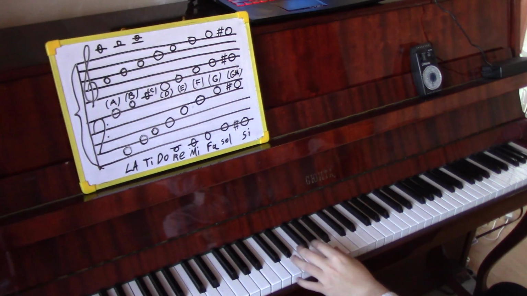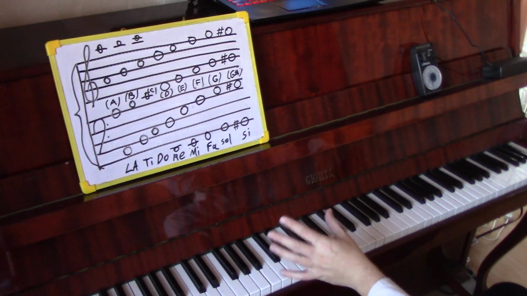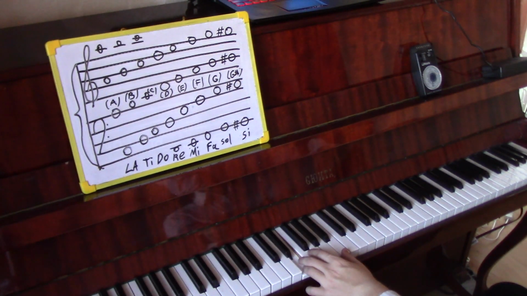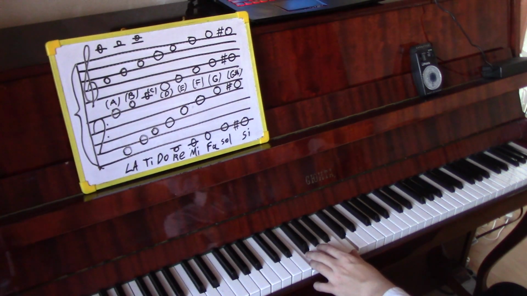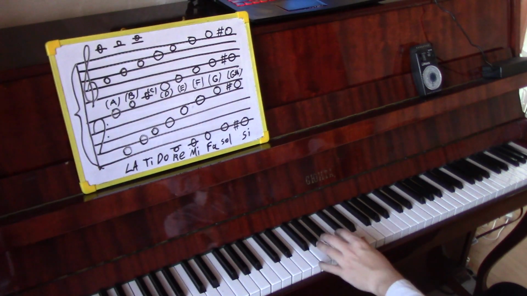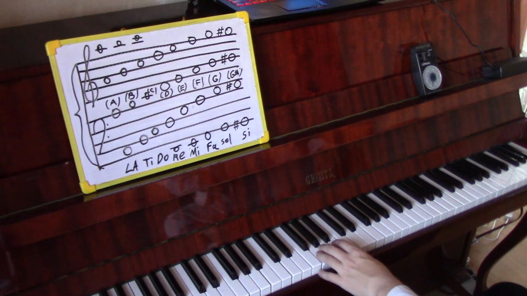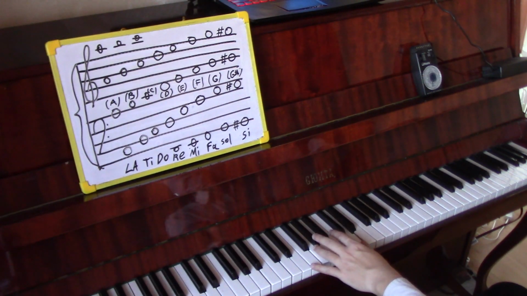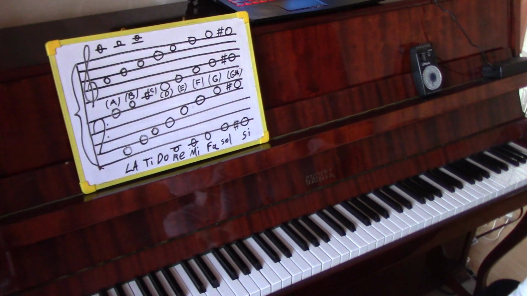Re, La, La, Re, perfect fifth. Mi, Ti, Ti, Mi, another perfect fifth. Fa, Do, Do, Fa, perfect fifth. Sol, Re, Re, Sol, that's a perfect fifth. And we have Si, Re, Re, Si, that's a diminished fifth. And then we're back to La. So let's do the sixths.